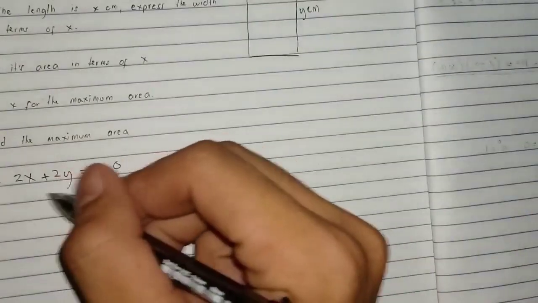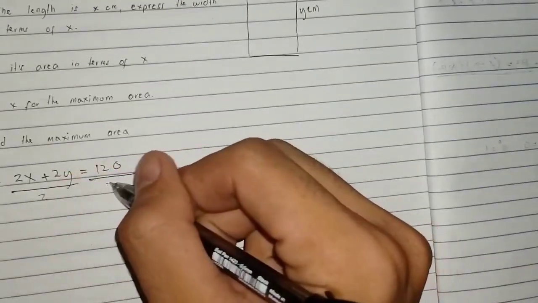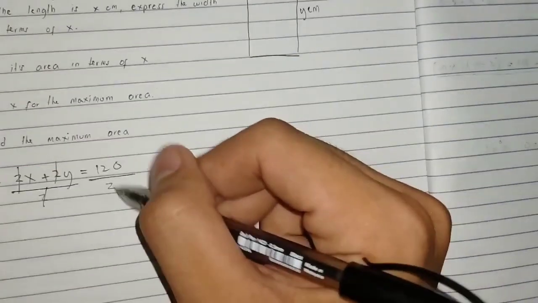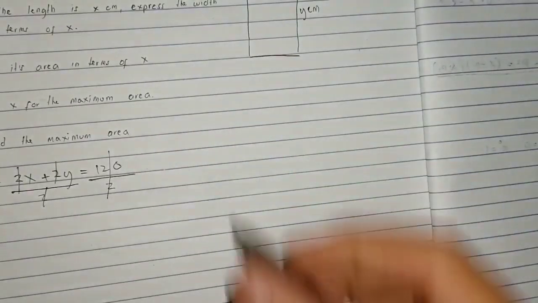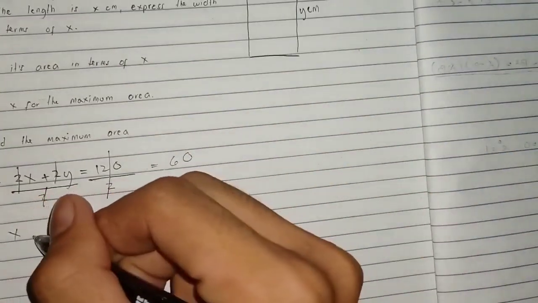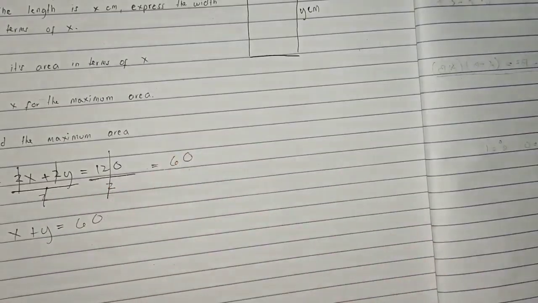So we can divide that by 2. So divide by 2, cancel out. So 120 divided by 2 is equal to 60. So x plus y is equal to 60.